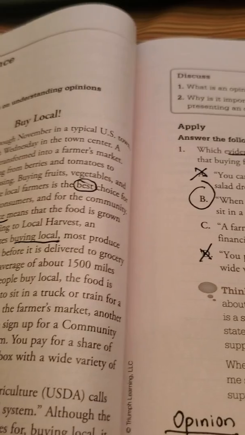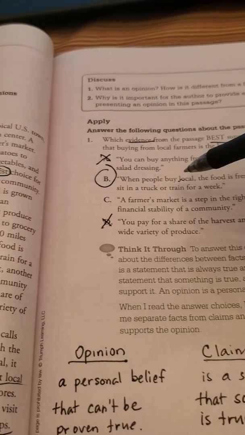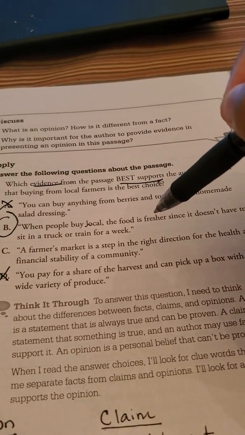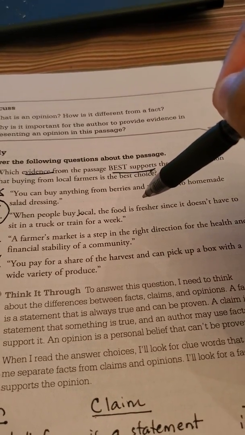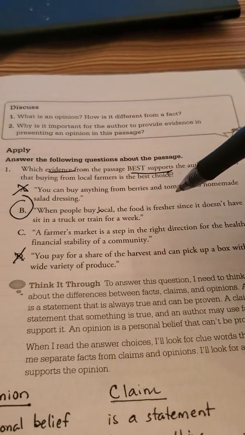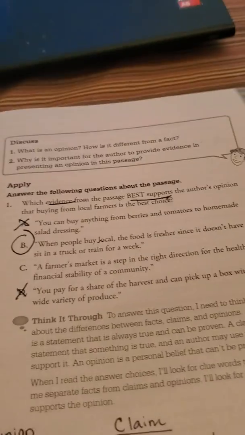And when you look at choice B, it really highlights that because you're actually buying food that's going to be fresh. It's not going to be sitting in a truck, and it's not coming from a long distance. So that's how you would answer that question.